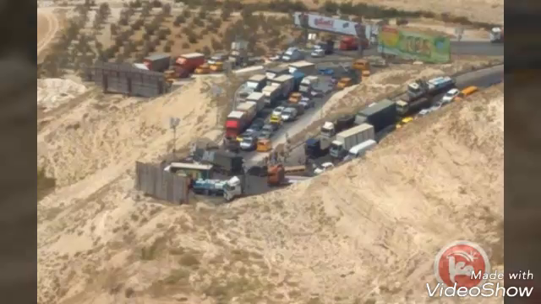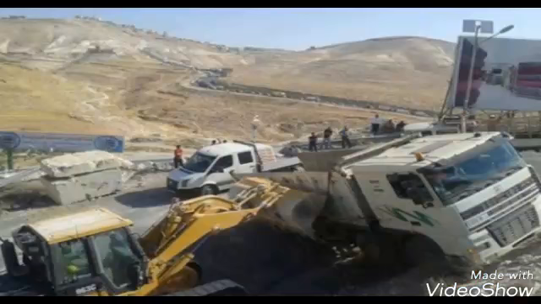This picture shows how the road looks when there is traffic, especially on the hills and high topographies. This photo shows a certain accident on the Wadi Nur route, of a truck overturning.